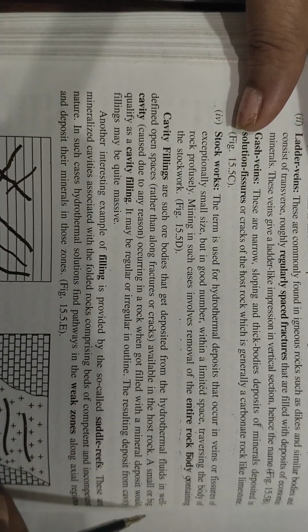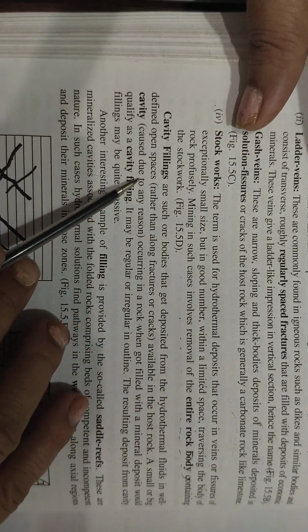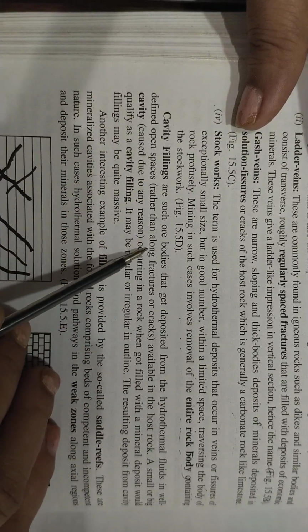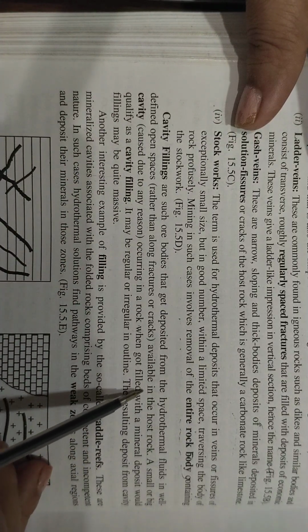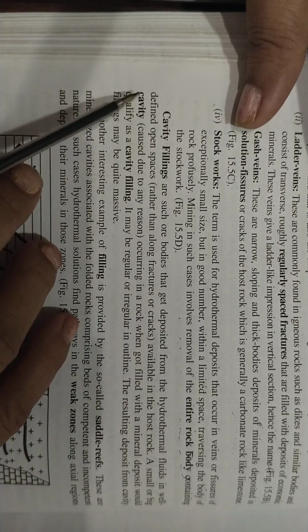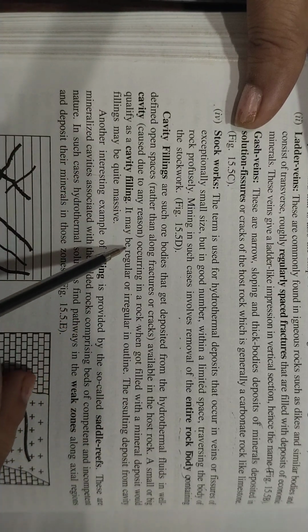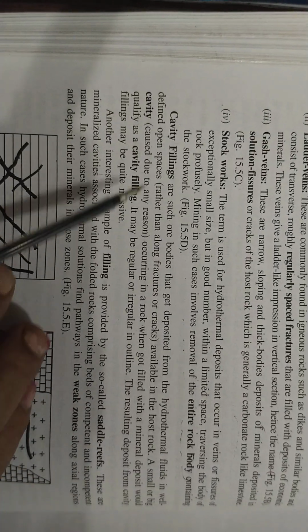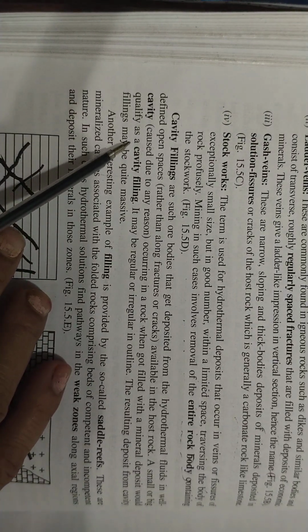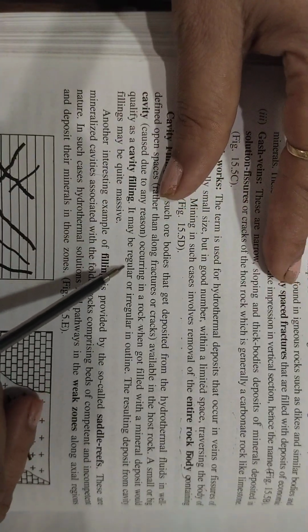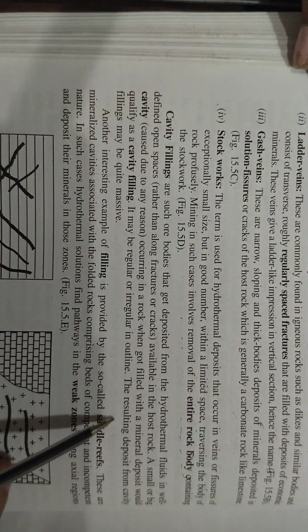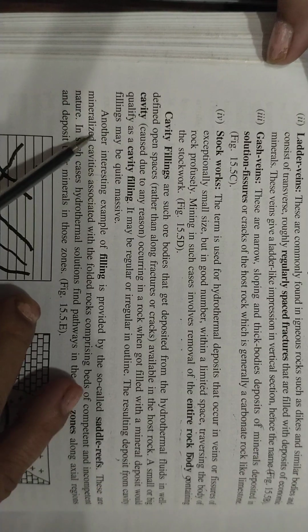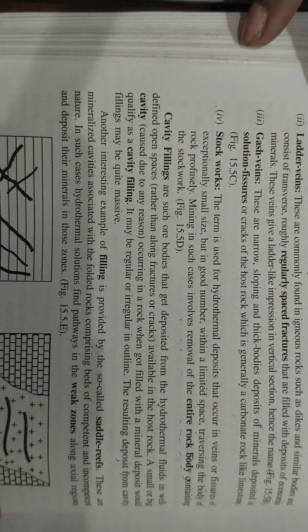deposited from the hydrothermal fluids in well-defined open space rather than along the fractures or cracks available in the host rock. A small or big cavity is caused due to any reasons occurring in a rock, and when it gets filled with the minerals, the deposit would qualify as a cavity filling. It may be regular or irregular in outline. The resulting deposit from cavity fillings may be quite massive.